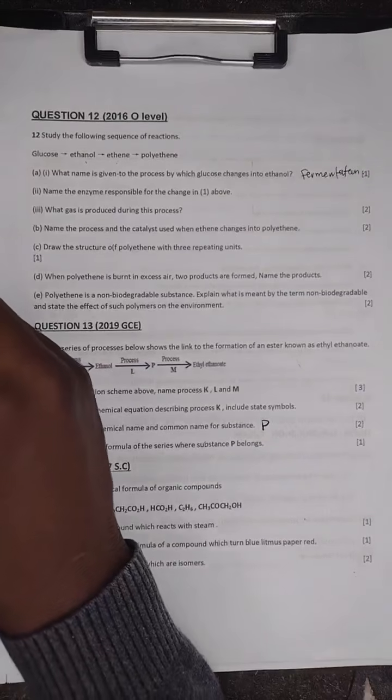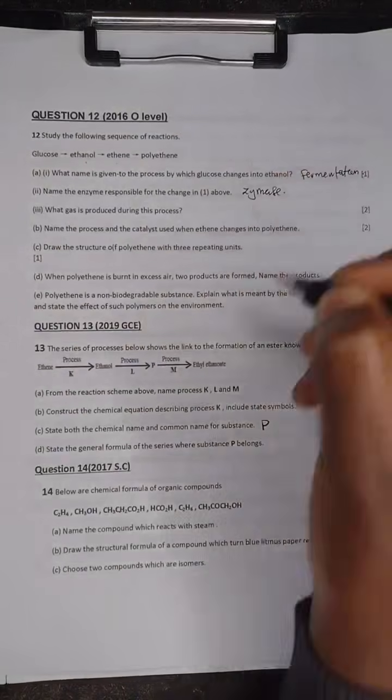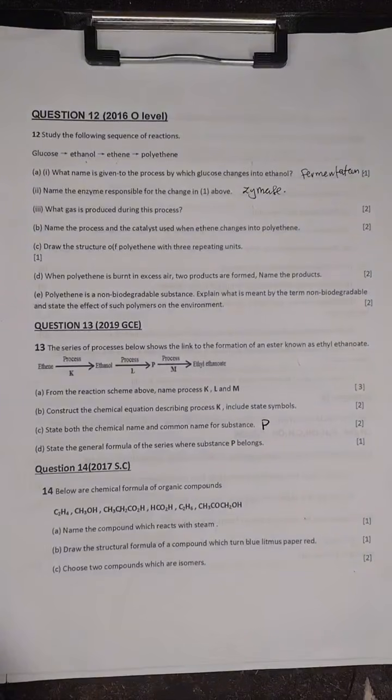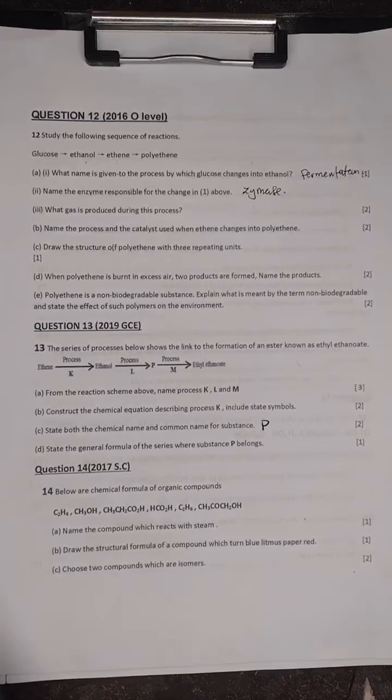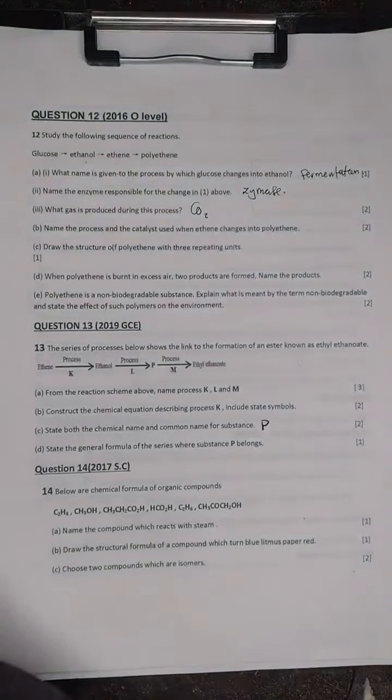So the enzyme is found in yeast, because yeast is the one that is added to glucose to ferment it or to produce an alcohol. So the enzyme is called zymase. Okay? Zymase. Then the next question, what gas is produced during this process? So the gas that is produced in this case is carbon dioxide.